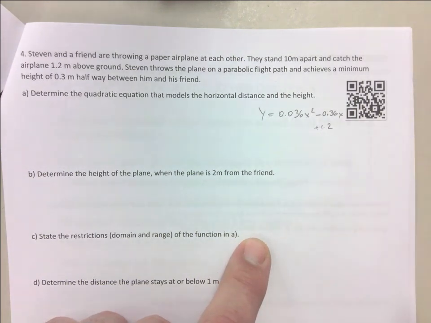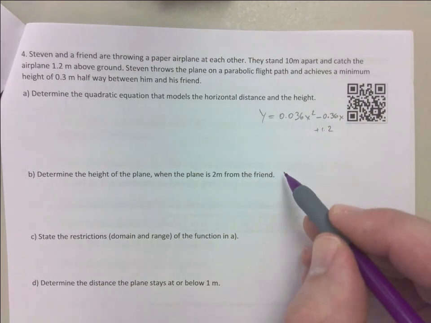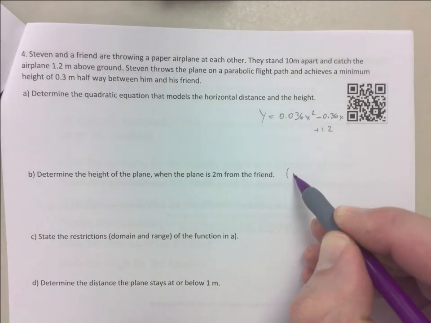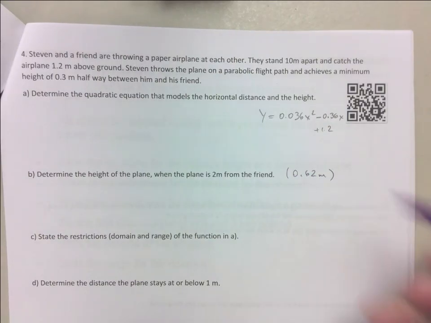Sorry about that, I ran out of runway there. This is supposed to be 0.62 meters. What's the QR code doing? I think it's a video that goes through that question. So if you're wanting to watch that one, take a snapshot and then watch it on YouTube if you're stuck. Okay.